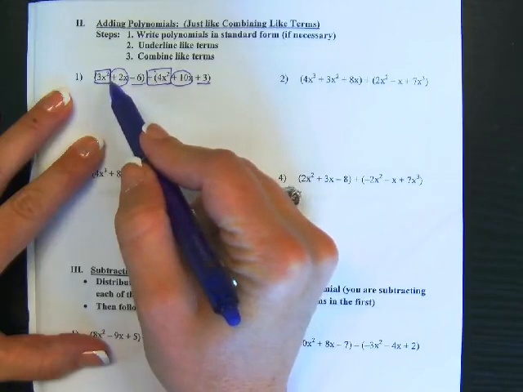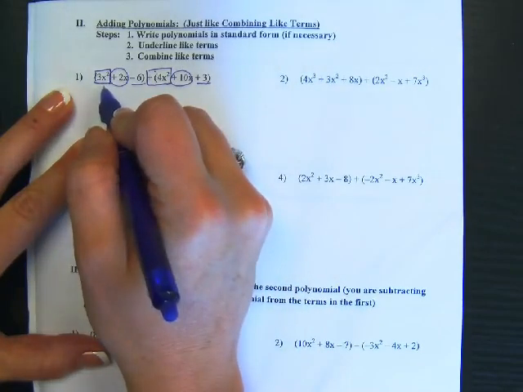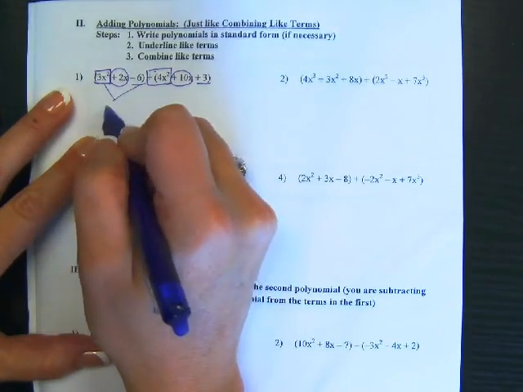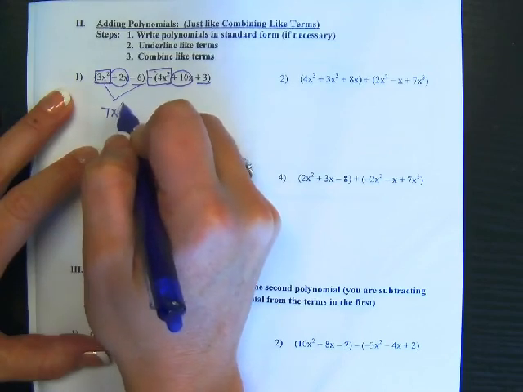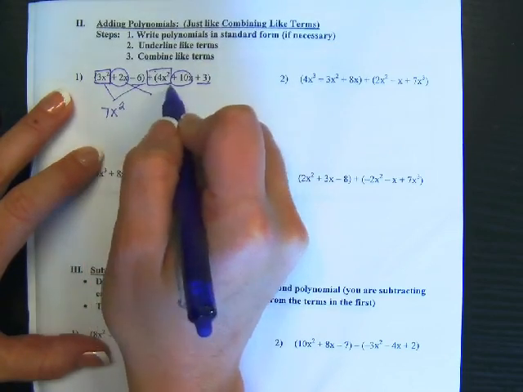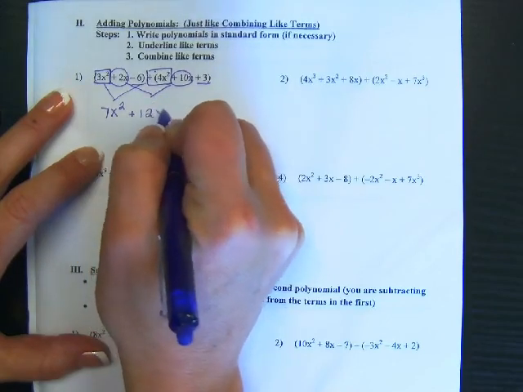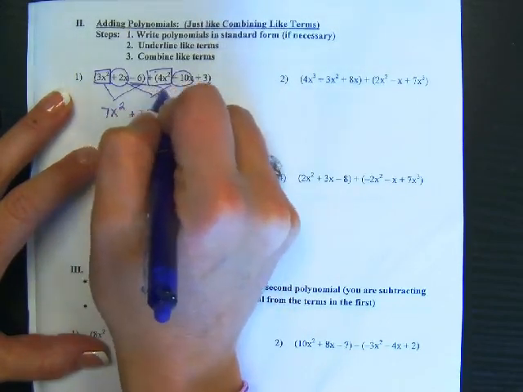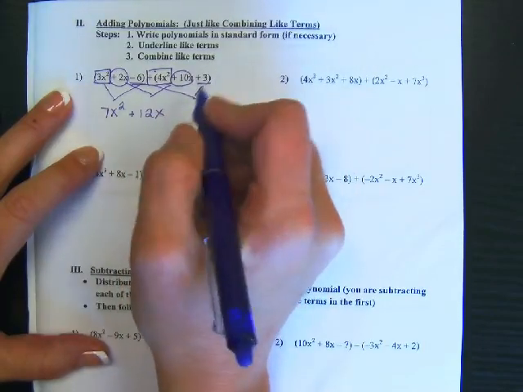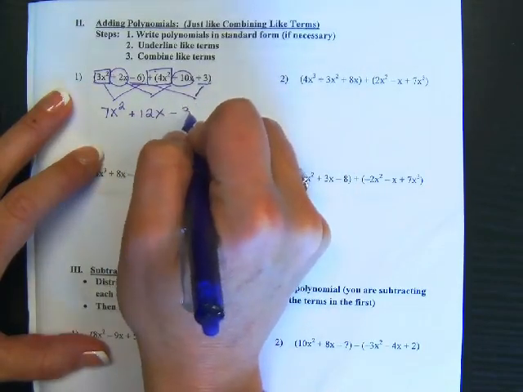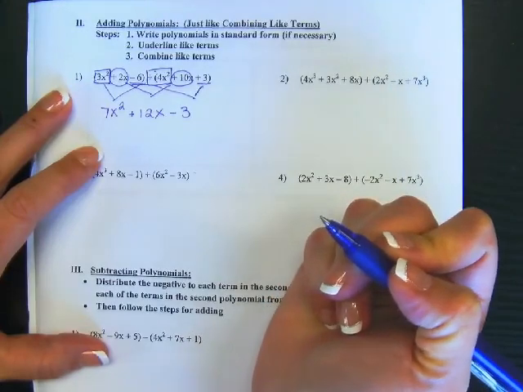So I have 3x squared and 4x squared. They're both positive. They're being added. That gives me 7x squared. Then we have a 2x and a 10x. Put those together, and you get 12x. And then we have a negative 6 and a positive 3. Use your calculator if you need to, but that turns out to be negative 3.